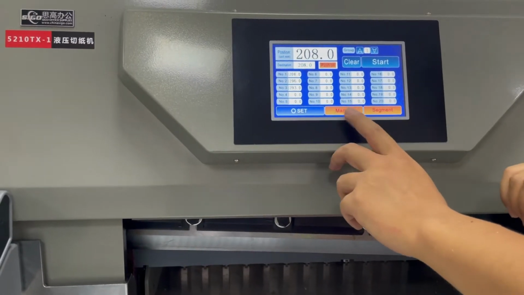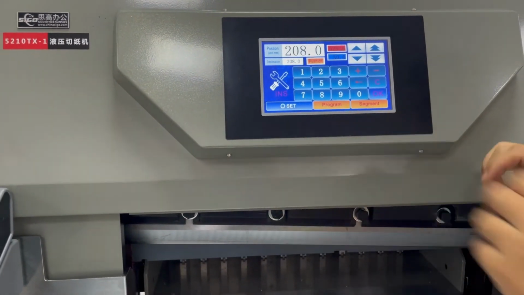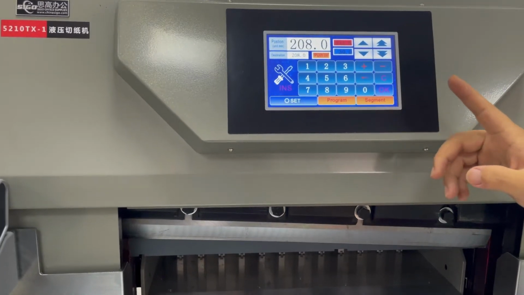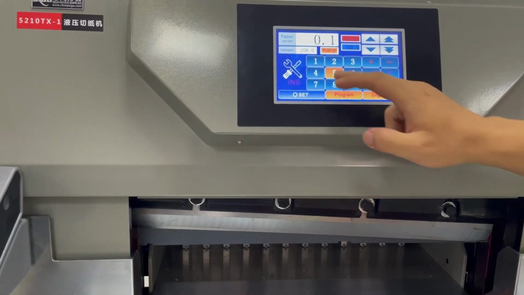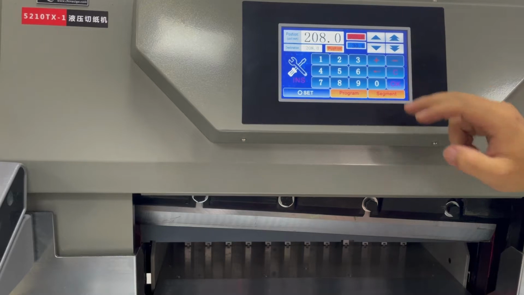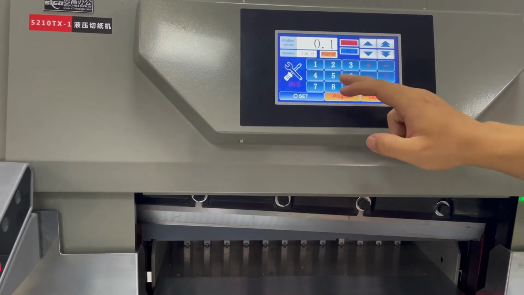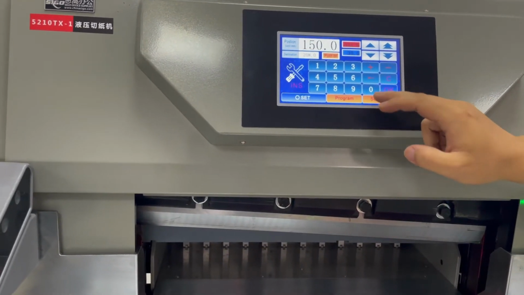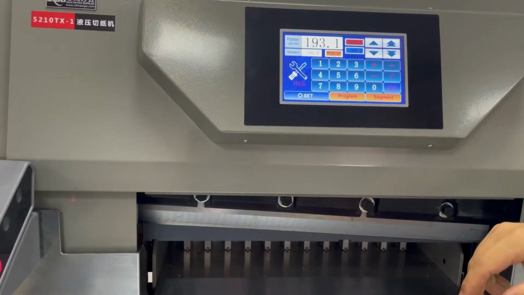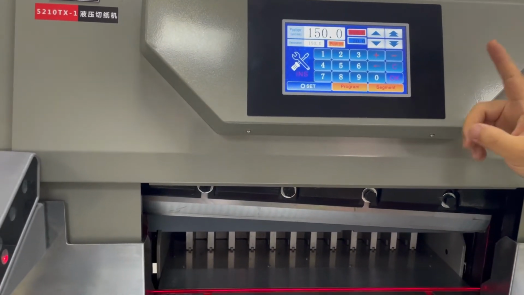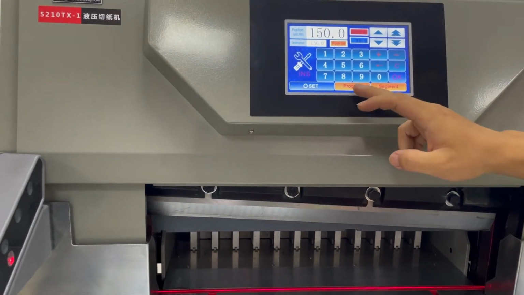In the menu mode, you can only input 1 cutting time. For example, 150, and 150. Okay. You can only input 1 time.